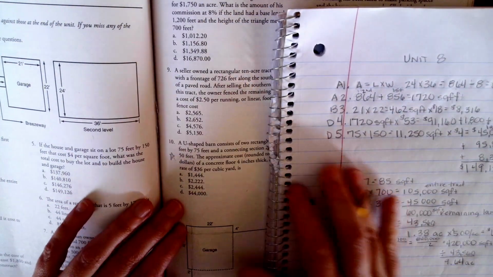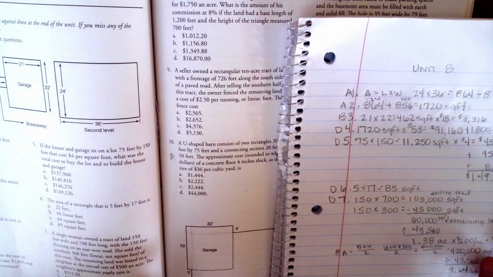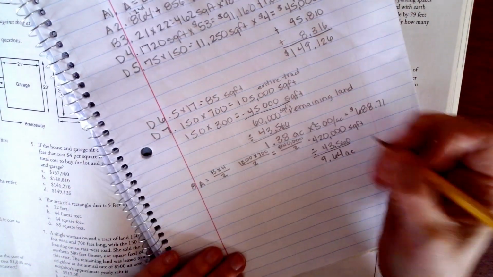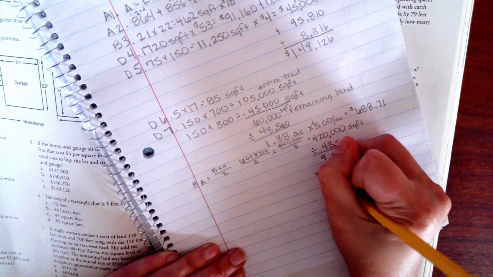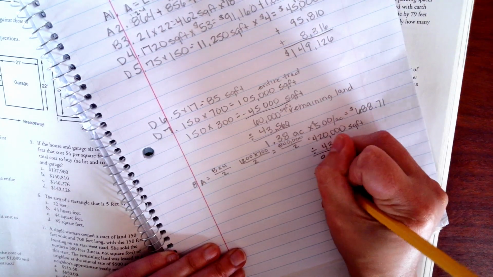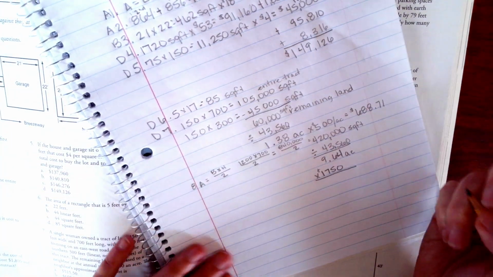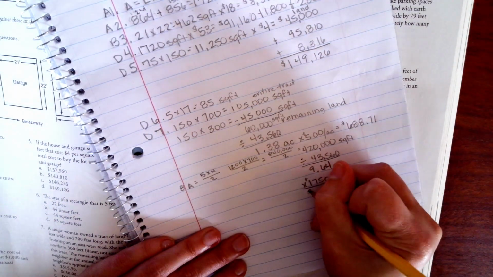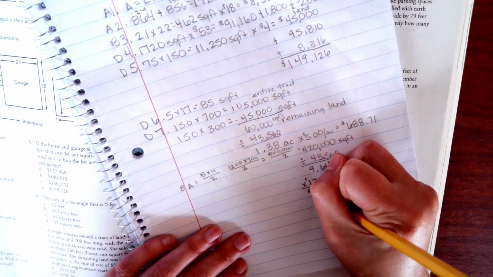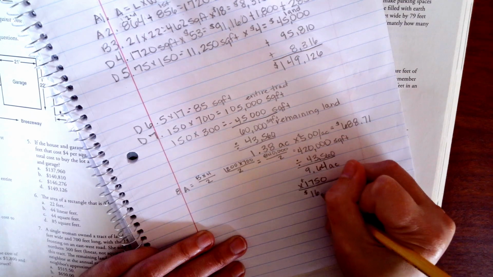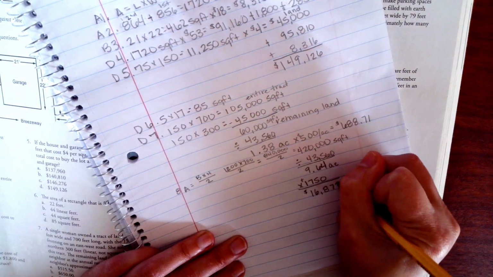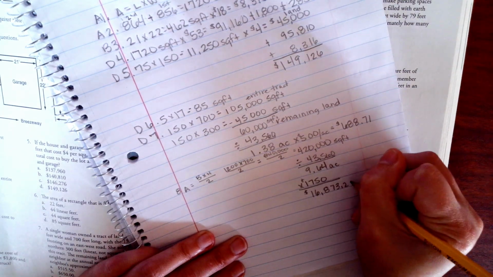Okay, and the problem said that it was sold at $17.50 per acre. So let's multiply this by $17.50. When you multiply that out, the land was sold for $16,873.28.